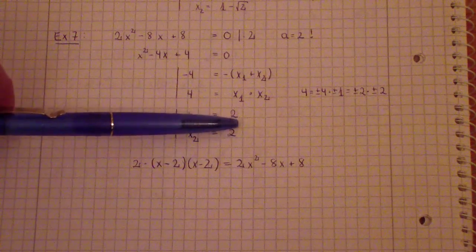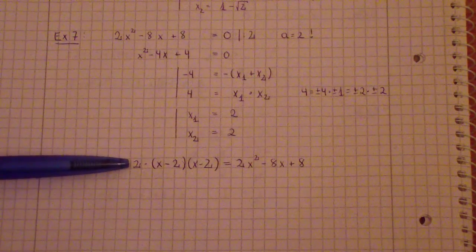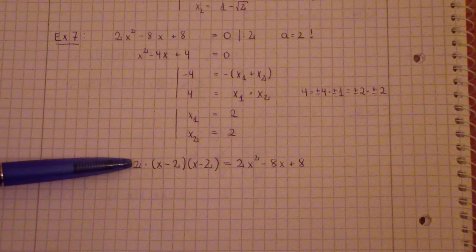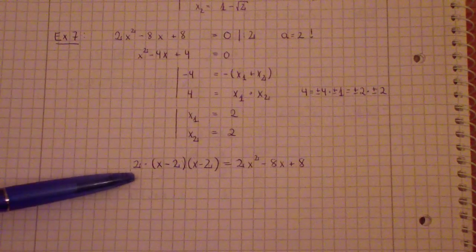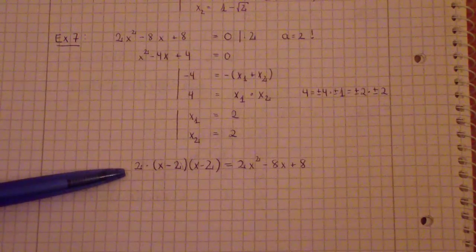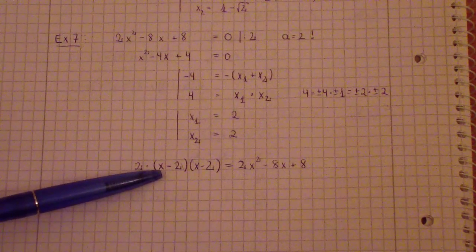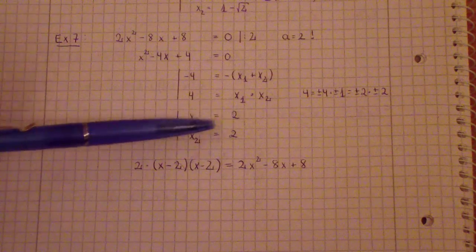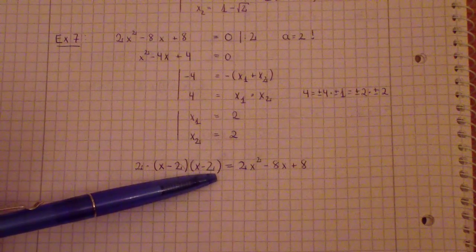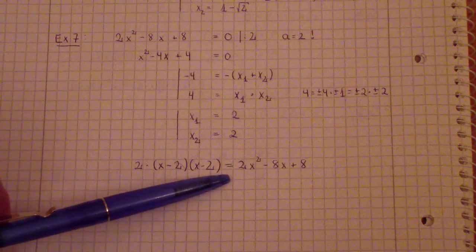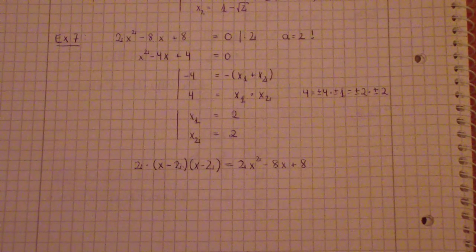Now if you have this, rewrite it as a product. We have the quadratic coefficient, which is the 2. So we started off with 2 times x minus 2, the first solution, multiplied by x minus 2, the second solution, which is equal to 2x squared minus 8x plus 8. I hope you got the idea.